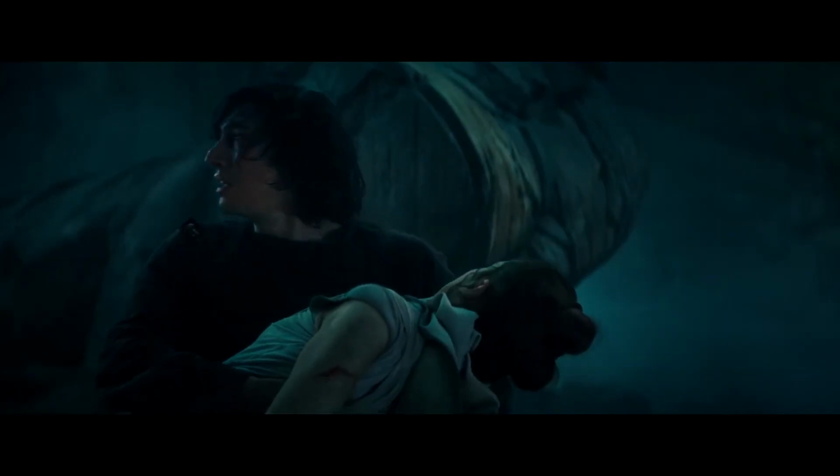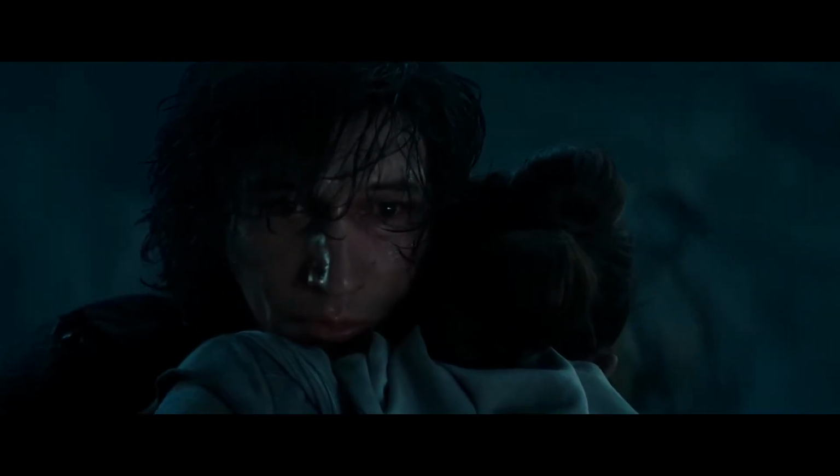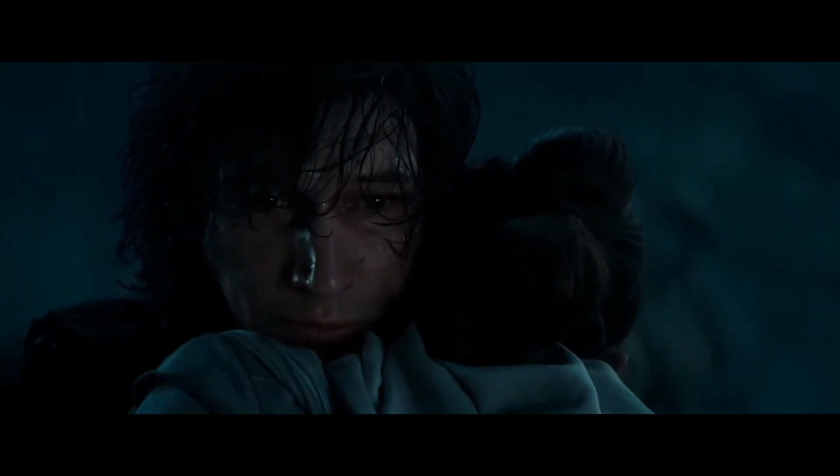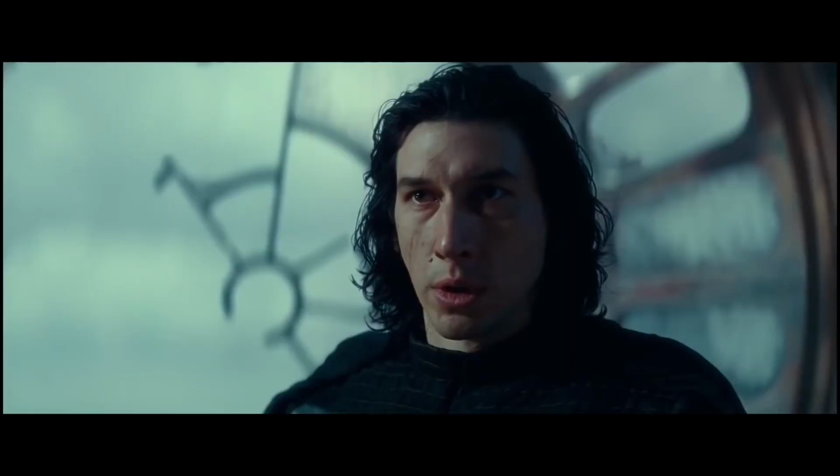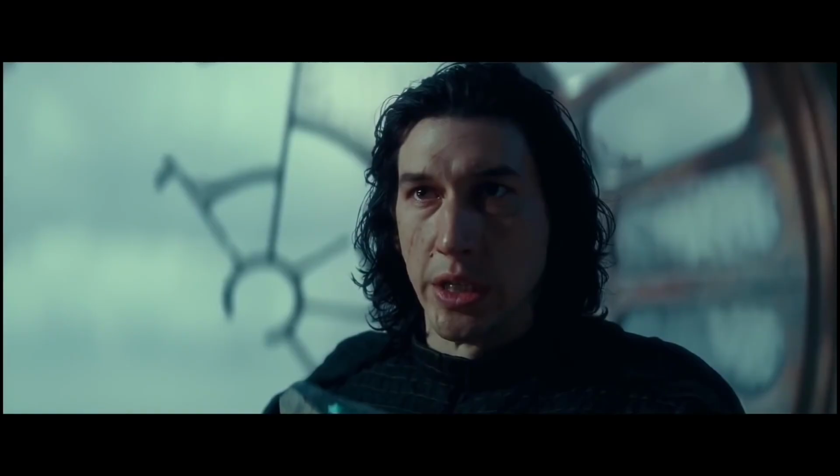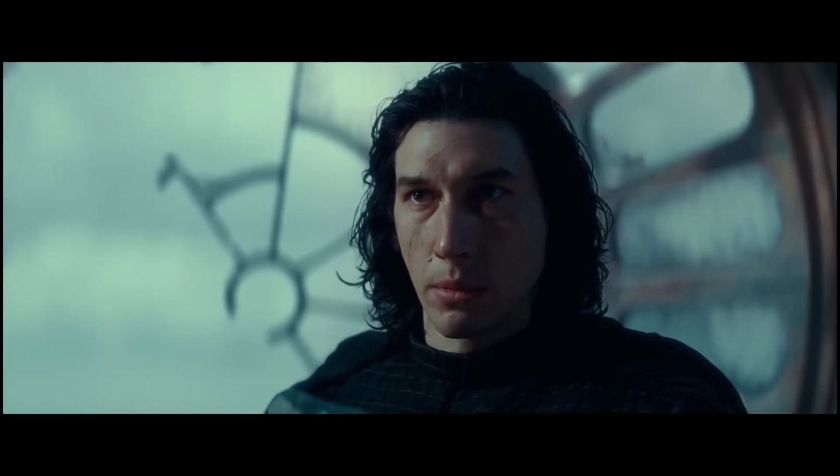Ben finds Rey dead and looks panicked. Then he holds her and realizes what he must do. This is just my explanation because the movie doesn't really explain it. I think the only reason he was able to bring Rey back to life was because of their bond.